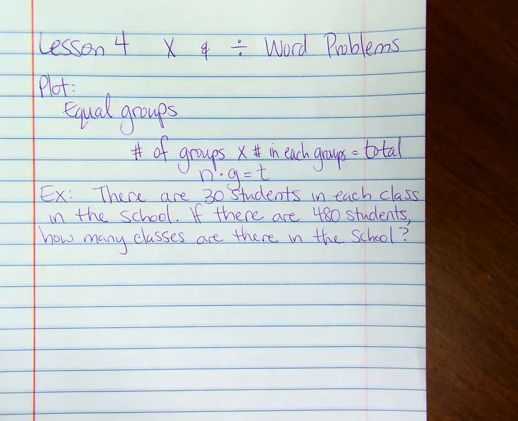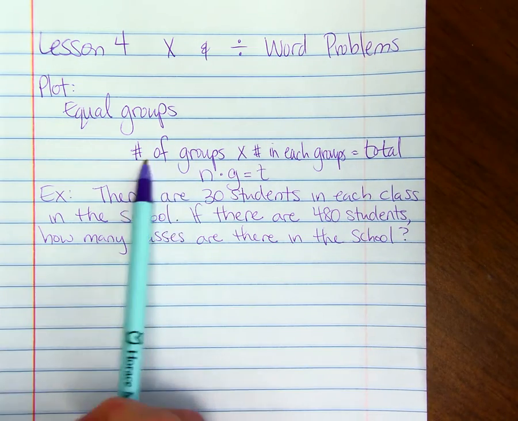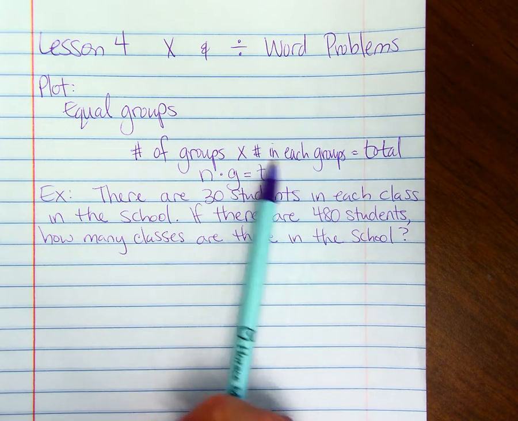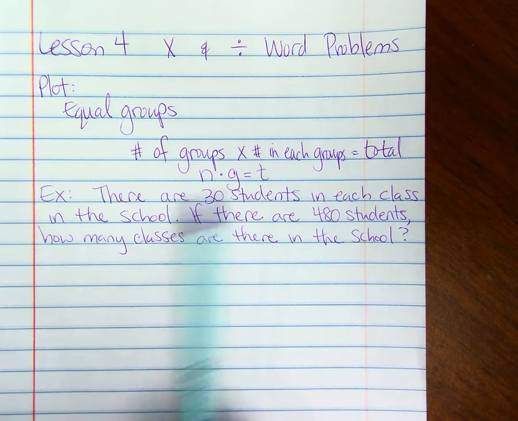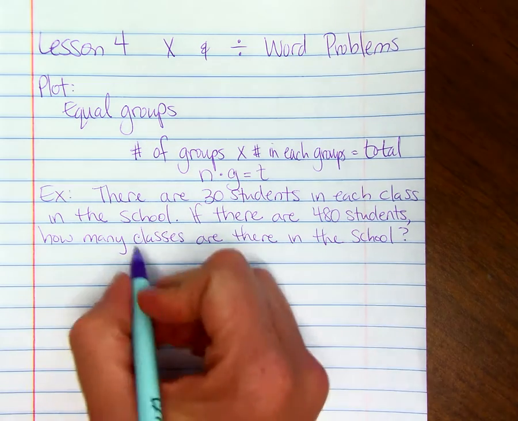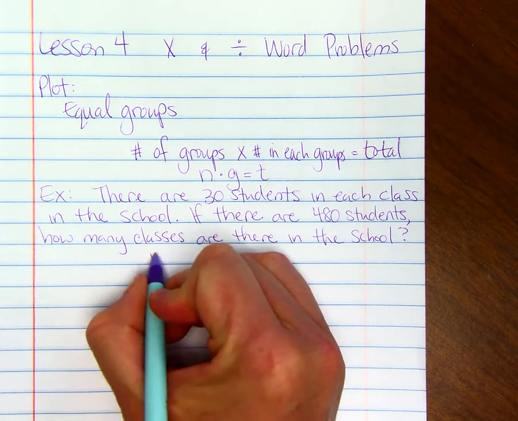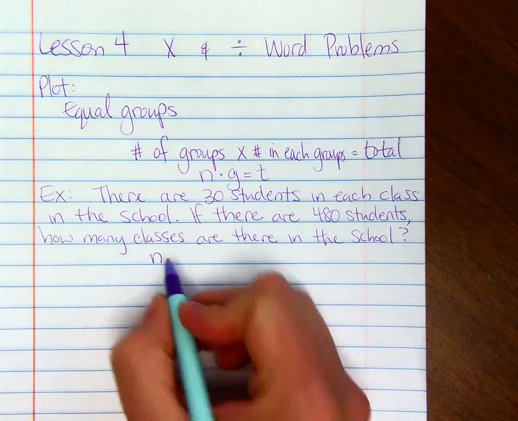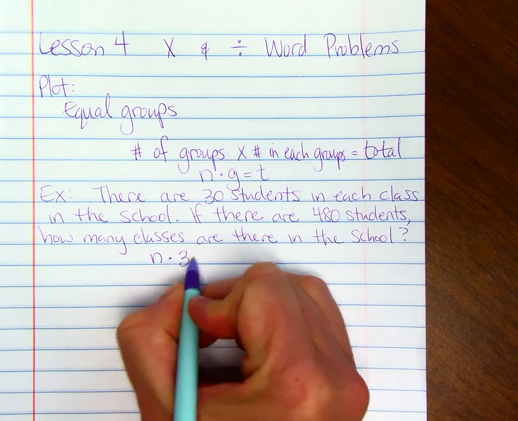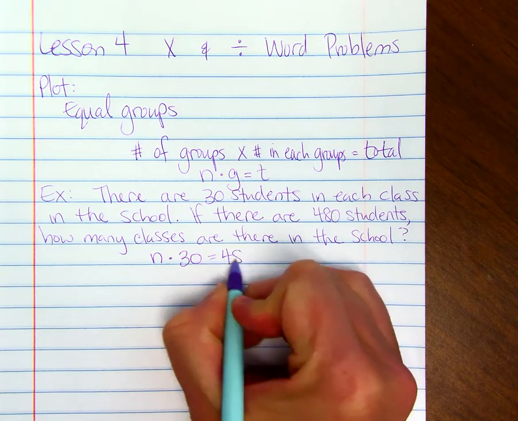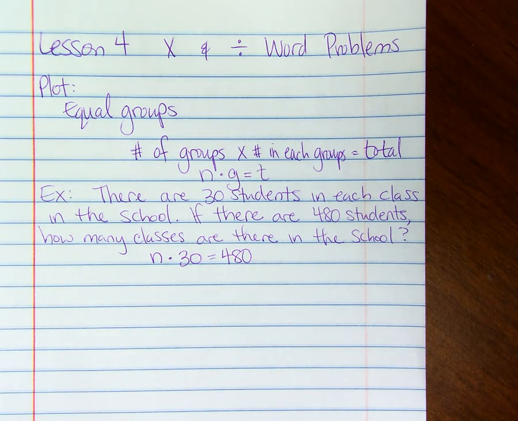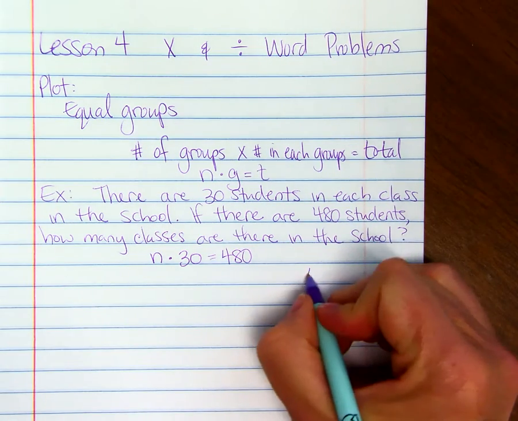So we have how many groups there are. That would be the classes. The number in each class would be our 30 students, and our total would be 480. So if we used our equation, we don't know how many classes there are, but we're going to multiply by 30 to get 480. So to solve, we're going to have to divide.